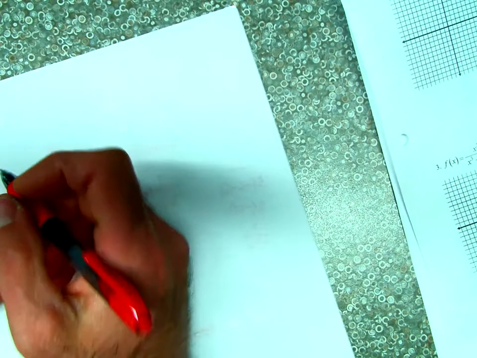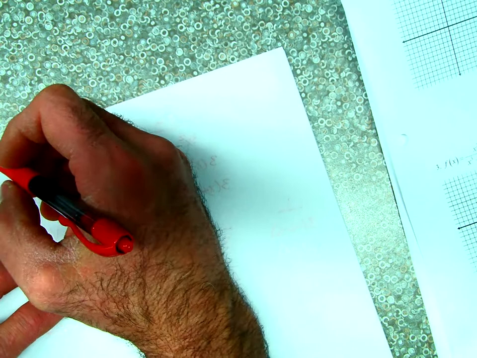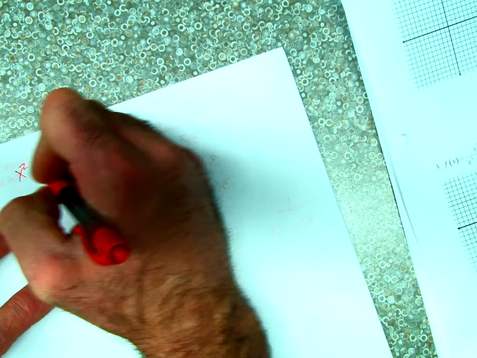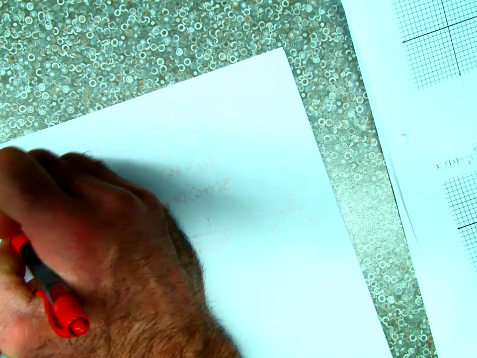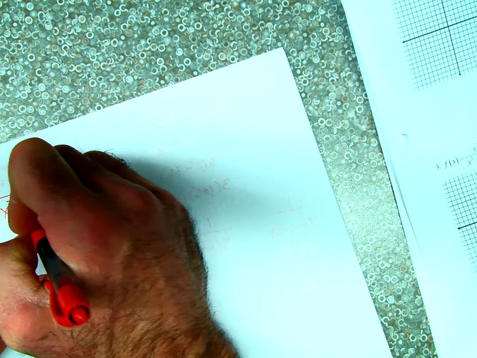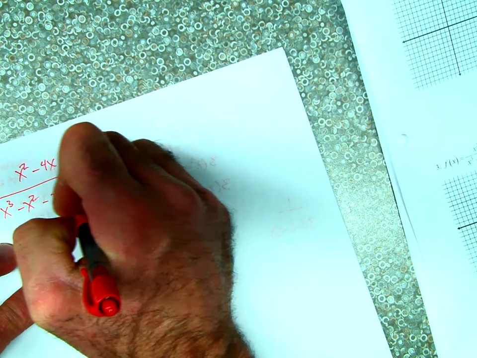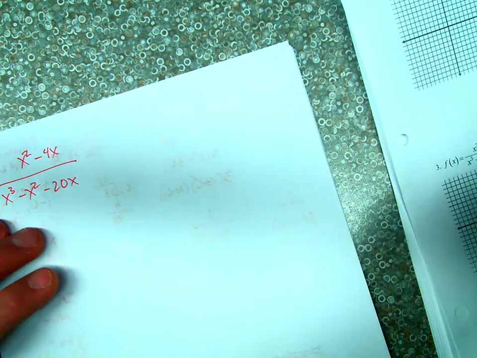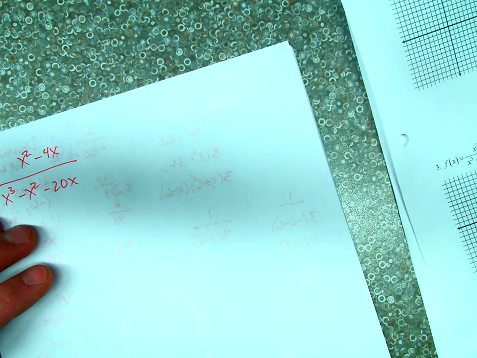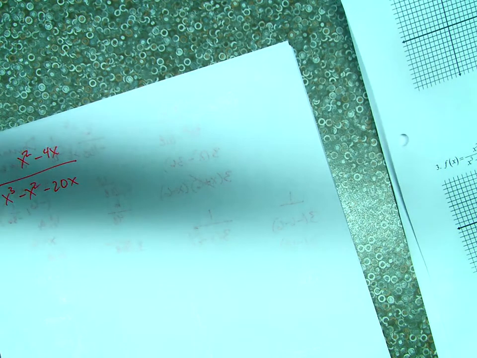Let's do number 3. X squared minus 4x over x cubed minus x squared minus 20x. I need to check. We need to check the bells.